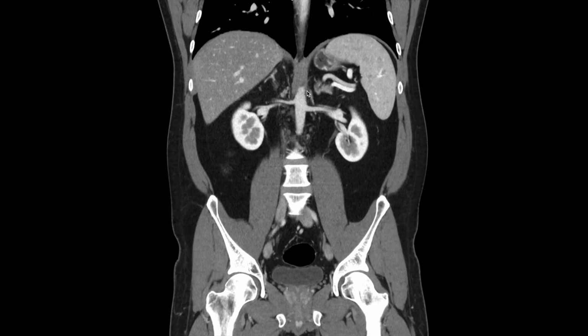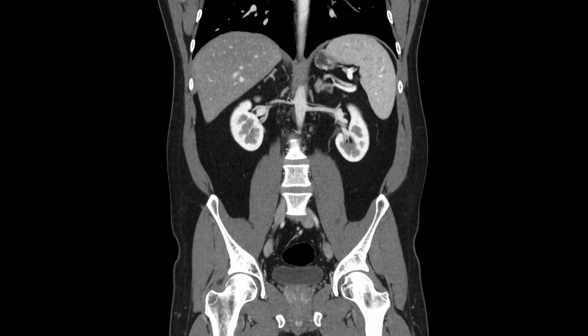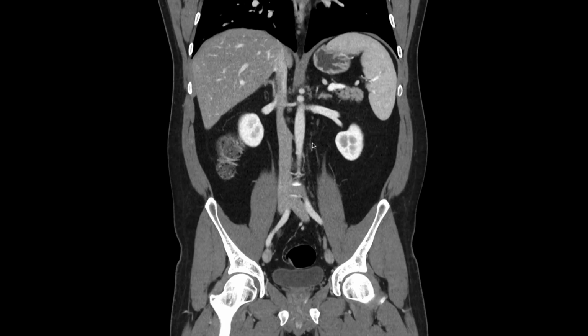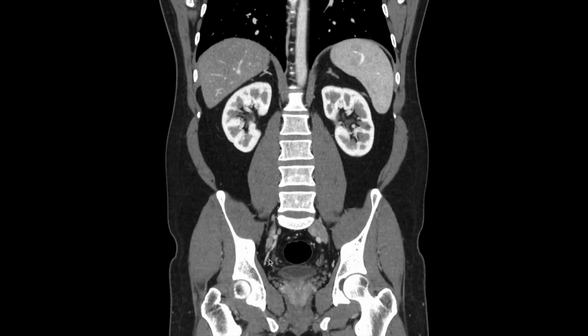So here would be celiac axis lymph nodes. Here are the celiac ganglia. It's a more linear structure. And these are small retroperitoneal lymph nodes. And also looking along the iliac chain and pelvic sidewall.